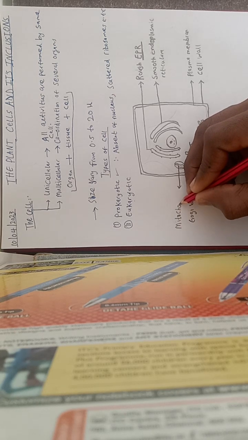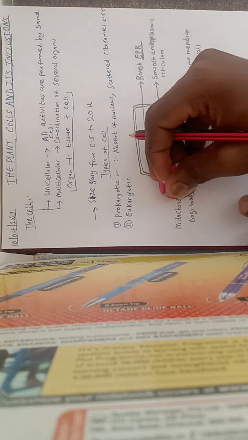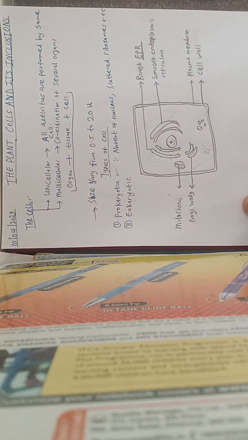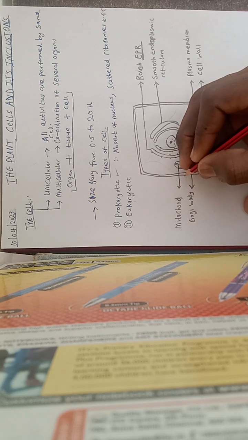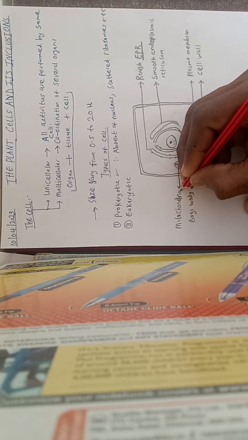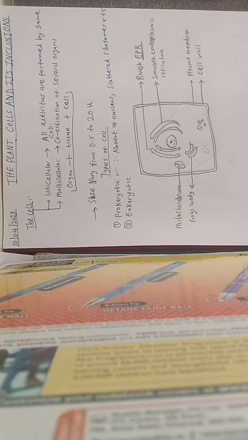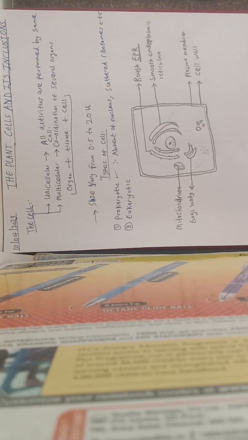That is why, in the most active cells of the human body, you'll find so much mitochondria, for example inside the lungs, inside the cells of the kidney, and some other parts of the body. Very good. And I want to label.